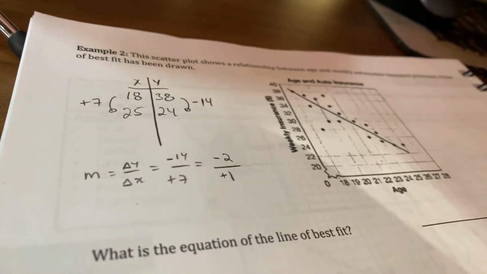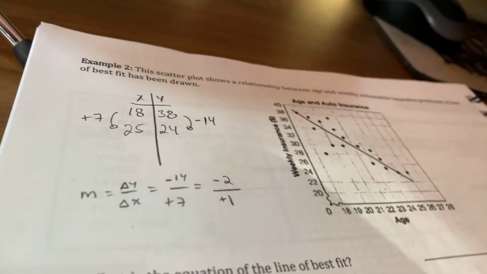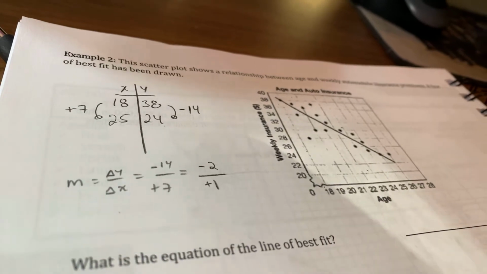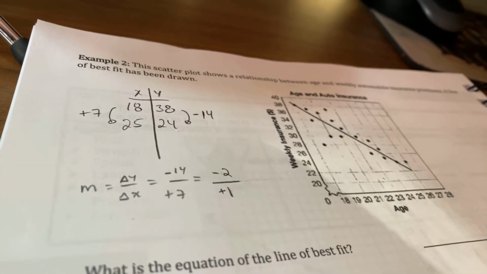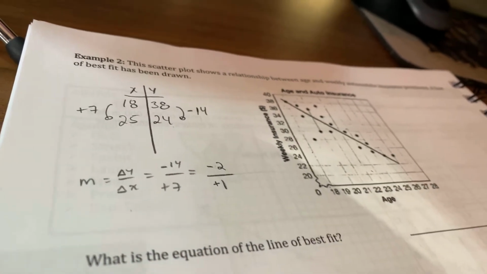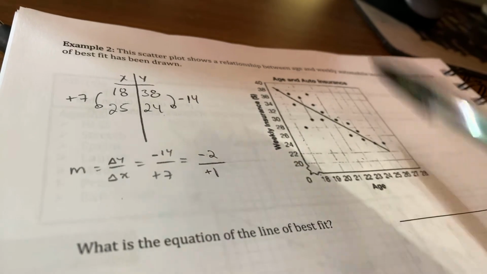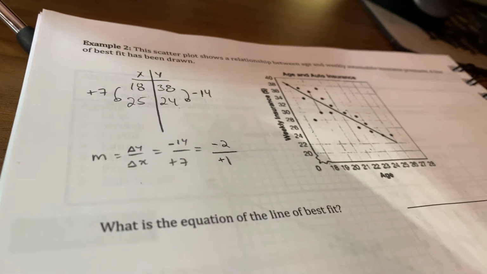Take a look at my work. Make sure your work looks just about similar to mine. If you chose other 2 points, make sure it's at least close to -2, right? You could have used other points here. Make sure your slope is at least close to -2. I decided to use the points that directly fell on my line of best fit.